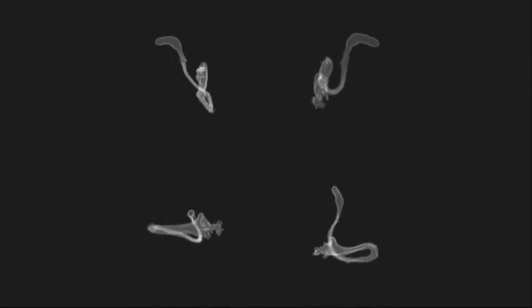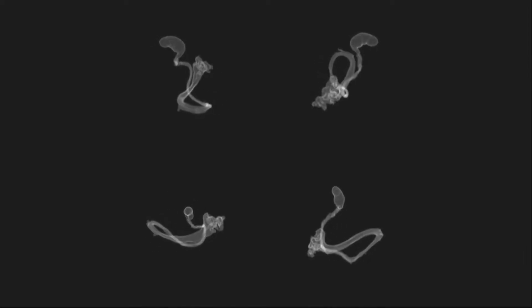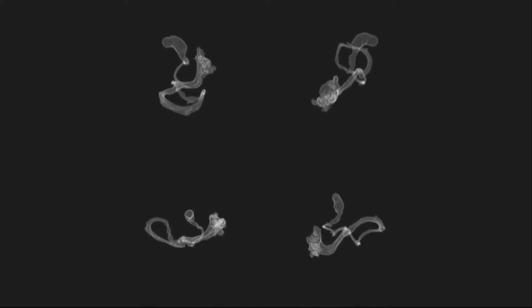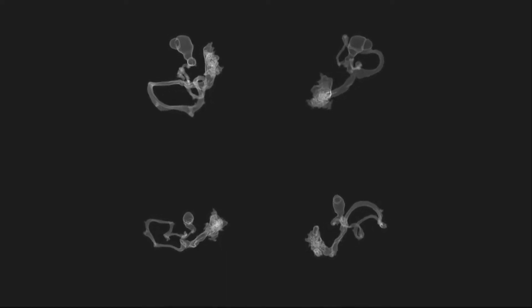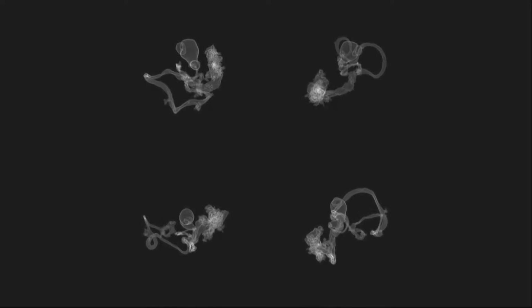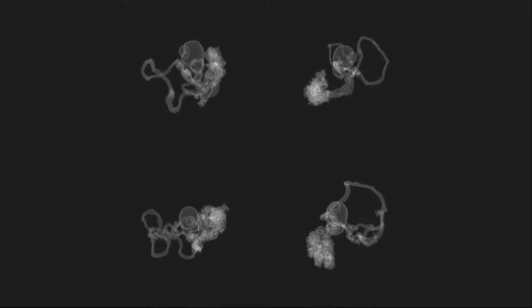Basically one end of this structure is growing one way, the other end is growing another way. So instead of growing into just a simple ball, the different cell types in the structure almost fight with each other.